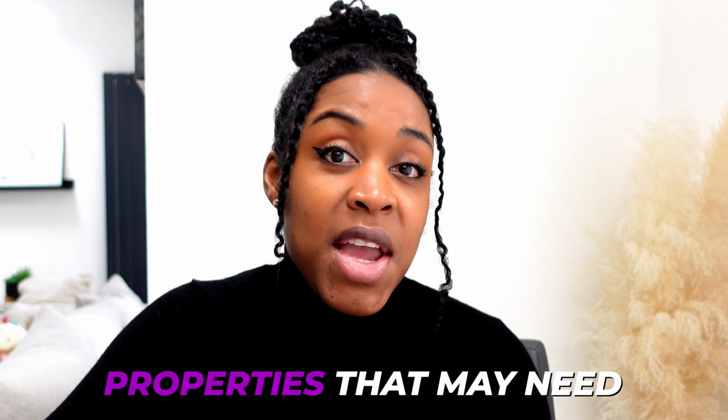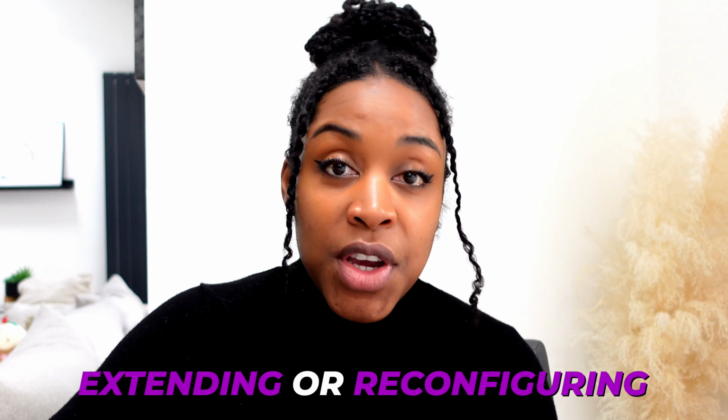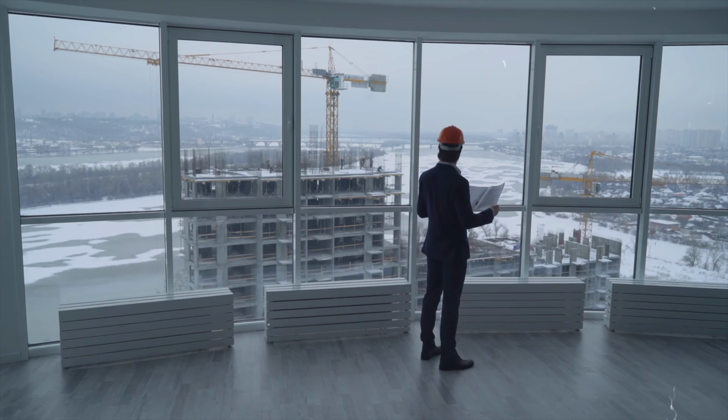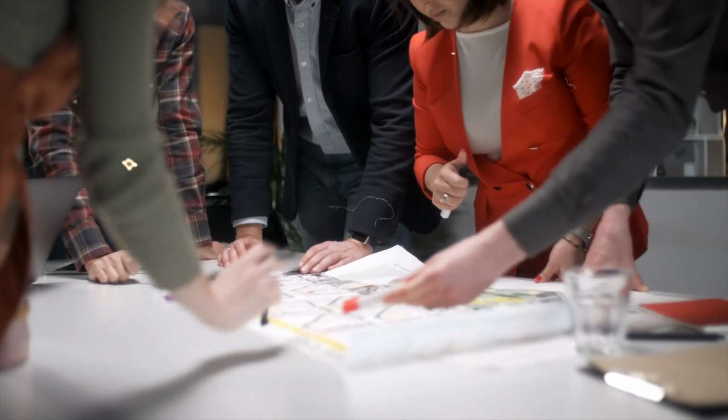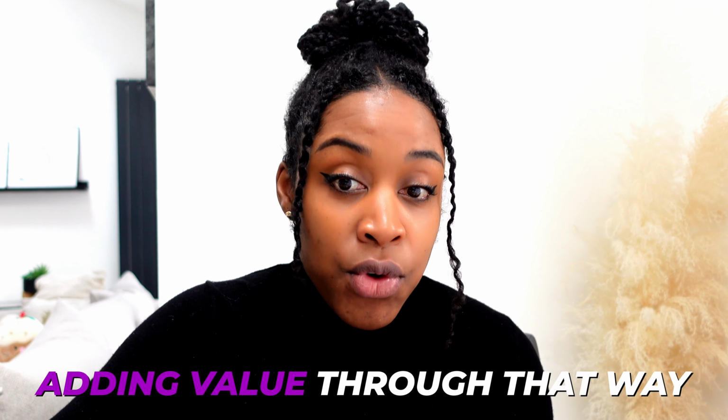Also properties that may need extending or reconfiguring, where I would put my skills as an architectural designer to plan the space and produce plans. So basically adding value that way.